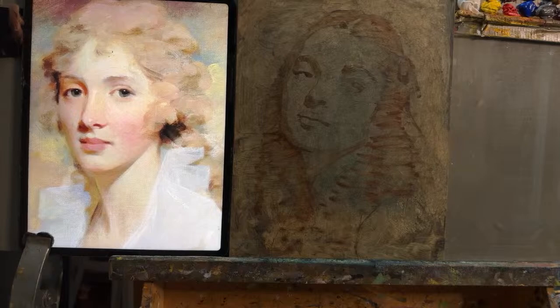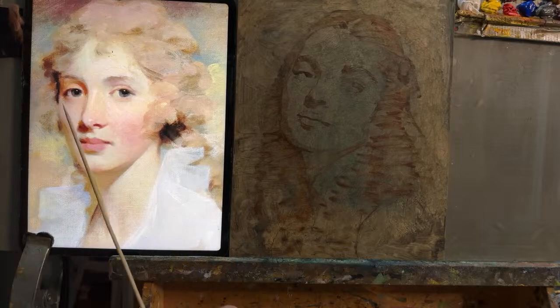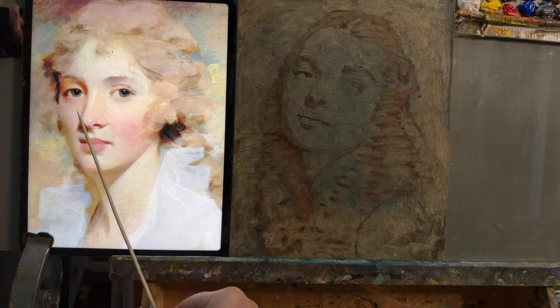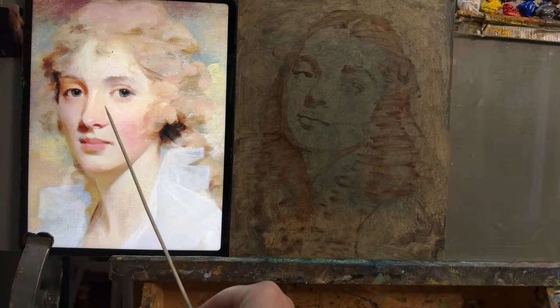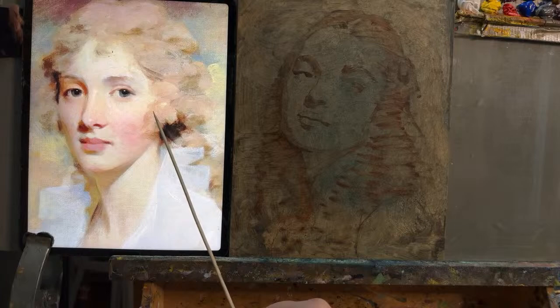So there is less concern with really showing how round the forms are by using values, but more really keeping the value as long as possible the same.